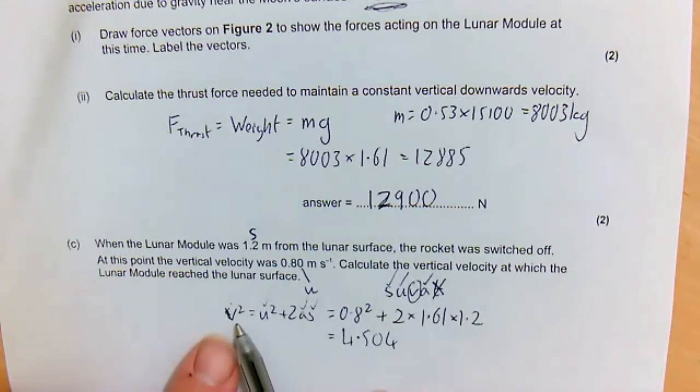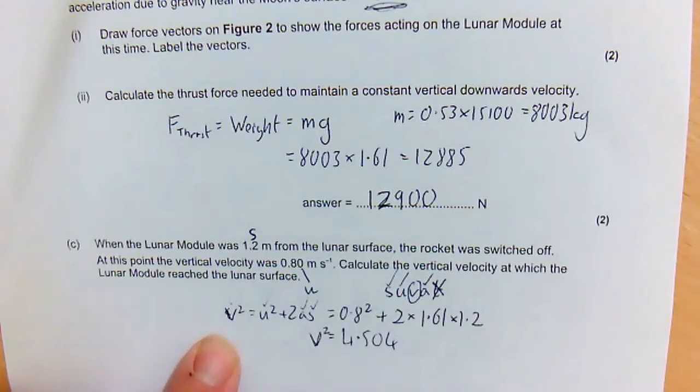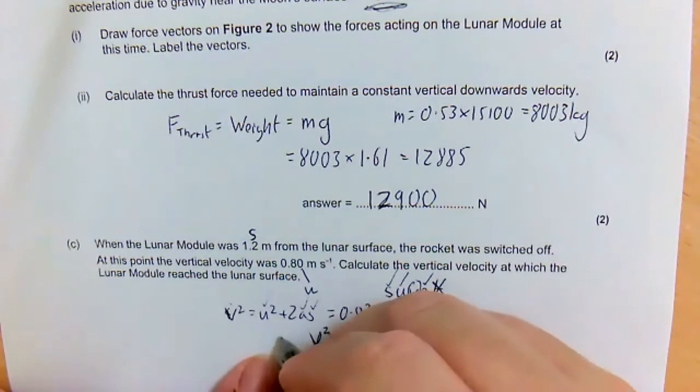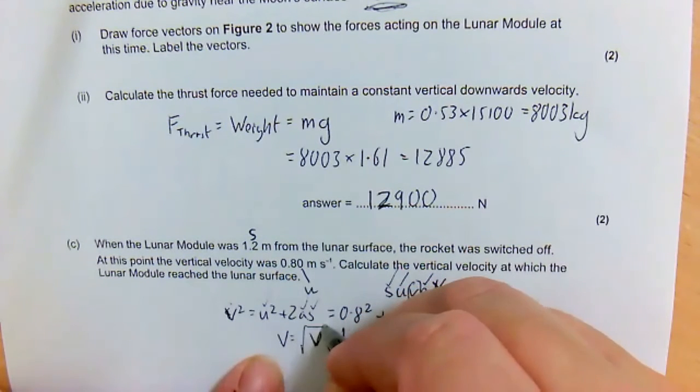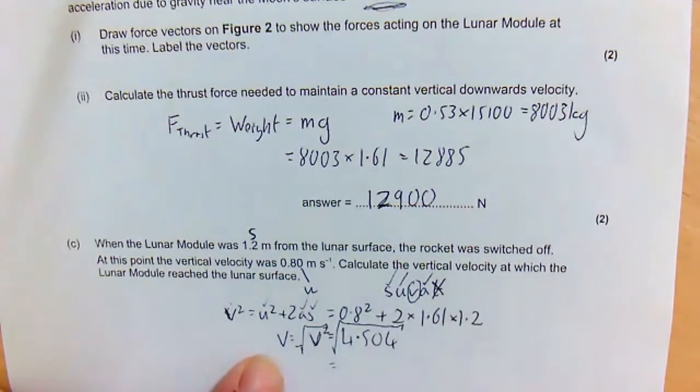If that's the formula we use, that's calculating v squared, which is why it's really important to show that sort of thing in the working, because it reminds you. You want to find out v, so you've got to square root it. So it's the square root of 4.504.